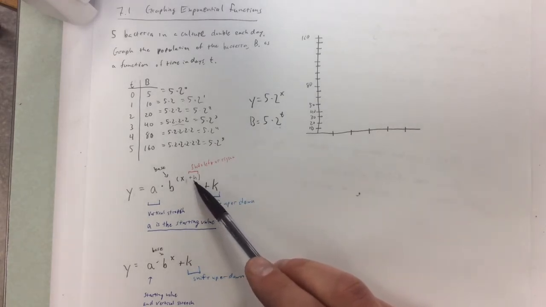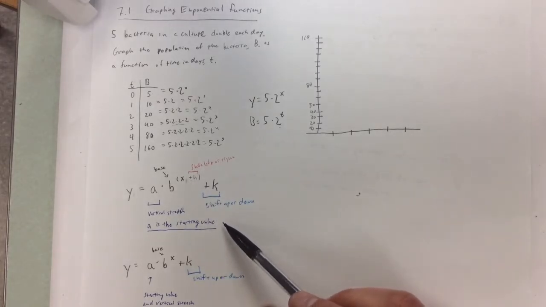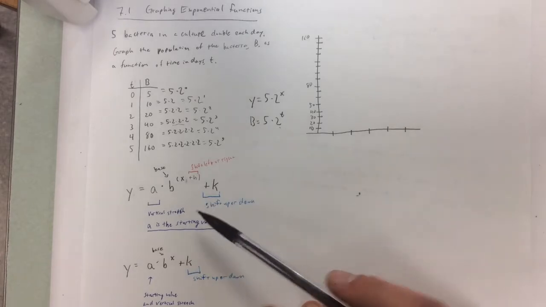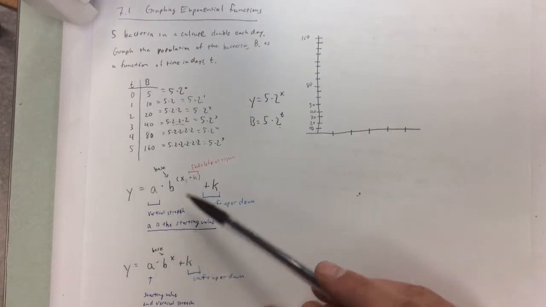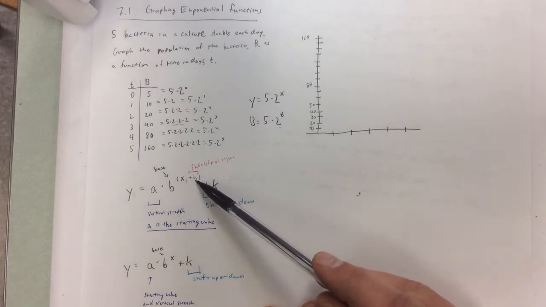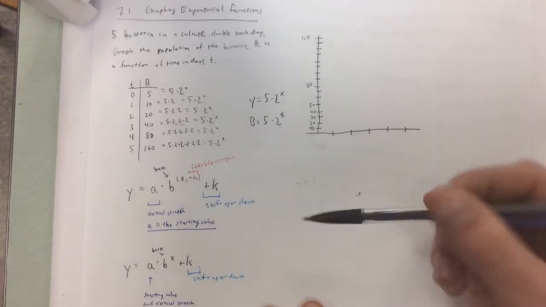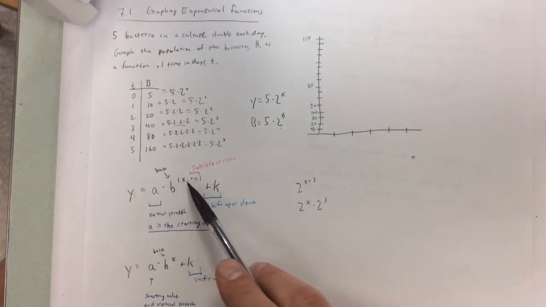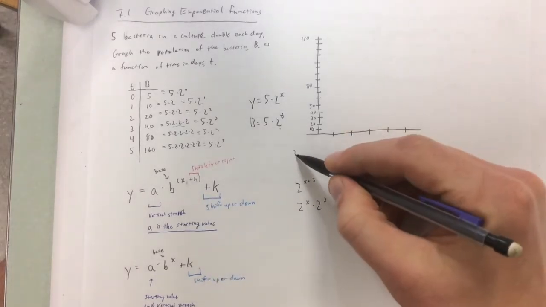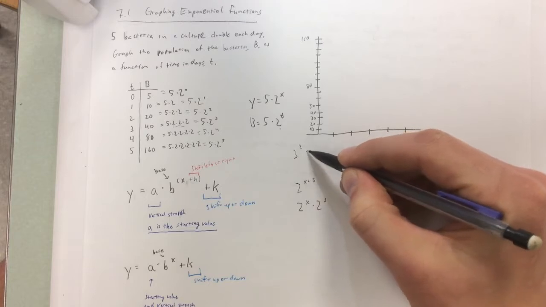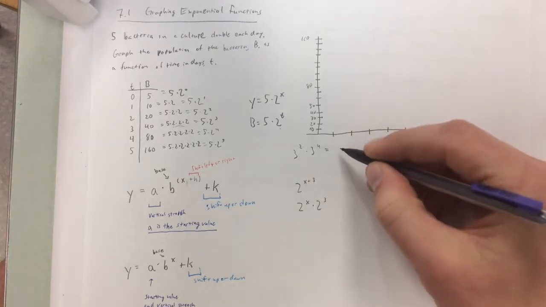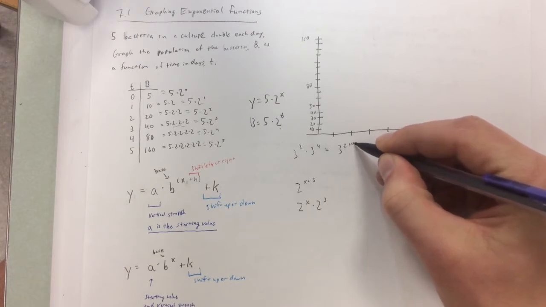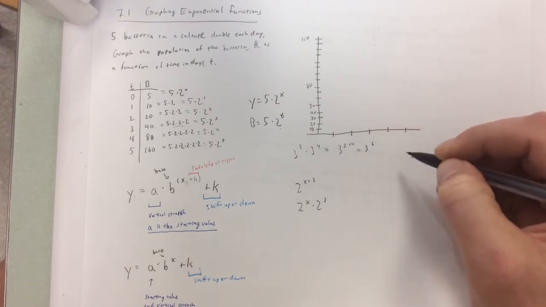There's sometimes a shift left or right. So the x plus h might be up here, and then the plus k. Normally, though, we don't put the plus h up here, because instead of saying the base raised to the x plus h, we can actually rewrite this. For example, if I have 3 raised to the second times 3 raised to the fourth, that's going to give me 3 raised to the 2 plus 4, which is 3 raised to the sixth.